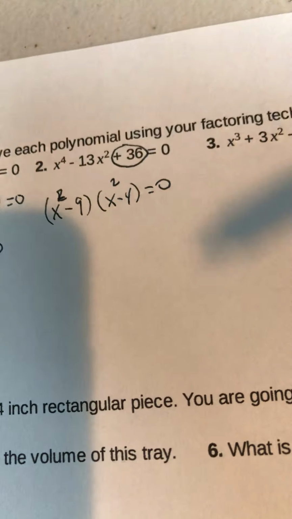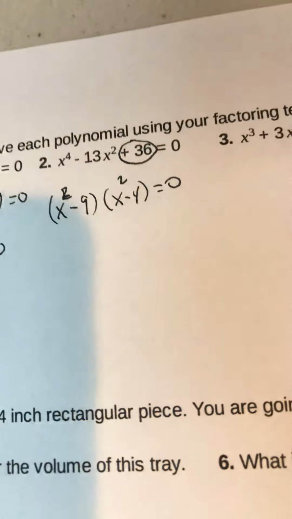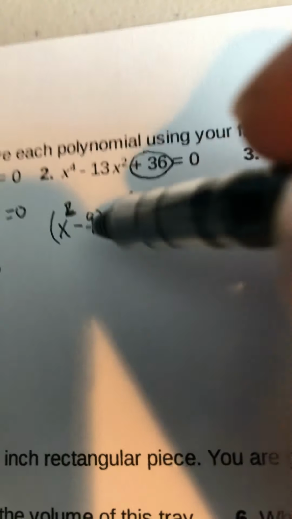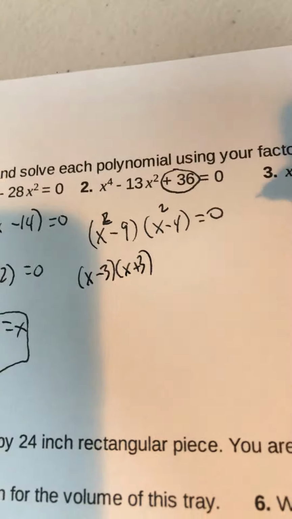If that times that is 0, now that means one of these factors is equal to 0. So there's a few ways we could approach it from here. These are both difference of perfect squares, meaning we could factor them. So because we're missing a middle term, what factors of negative 9 add up to be 0? And our answer would be a minus 3 and a plus 3. So this is one way we could approach it.